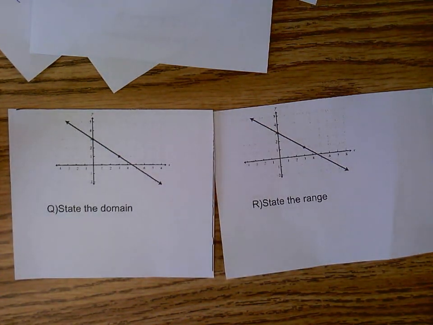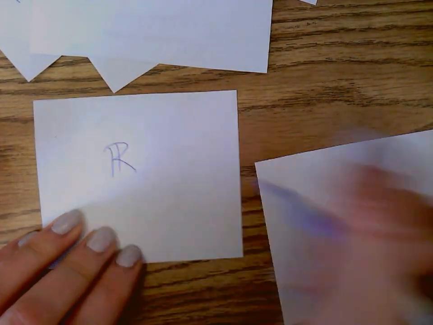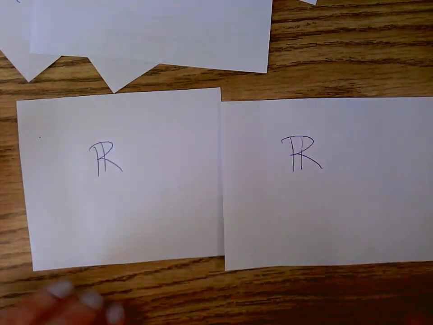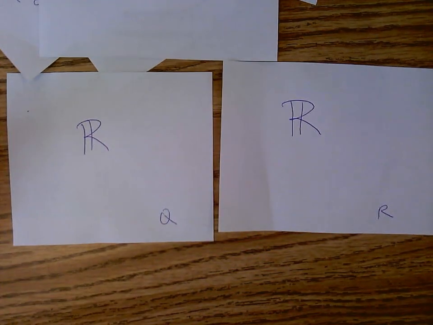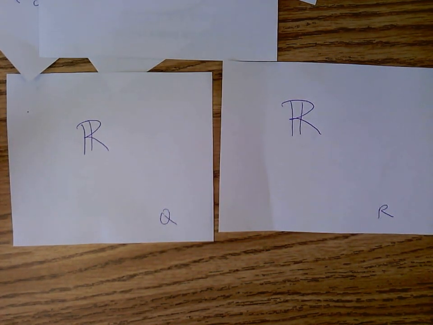Linear functions are always what? Can I go forever side to side? And can I go forever up and down? So both of these are just all real numbers, all real numbers for Q and R. This was card Q, this was R. So if it's a linear function, it's going forever, so it's just all real numbers.